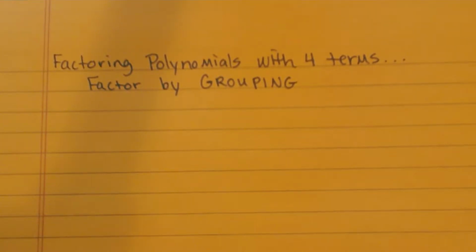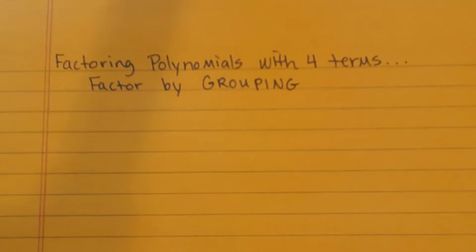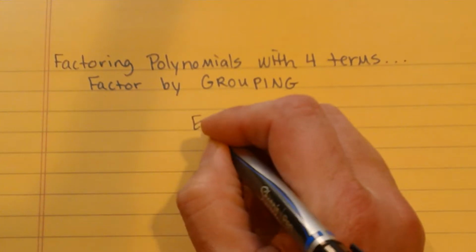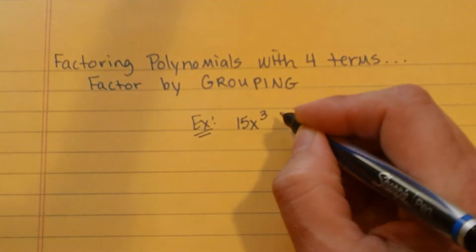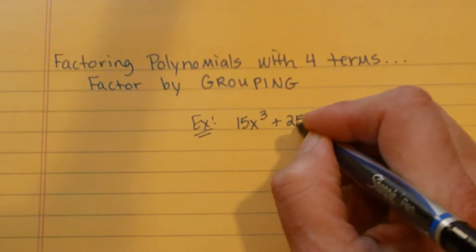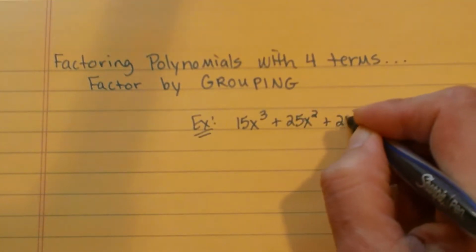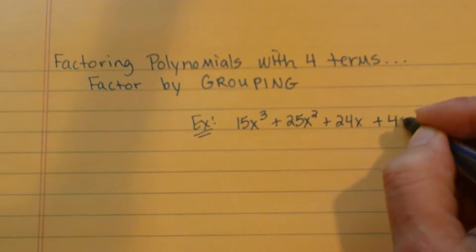This time we're going to be factoring polynomials with 4 terms using a method called factor by grouping. Here is an example of one of those polynomials: 15x cubed plus 25x squared plus 24x plus 40.